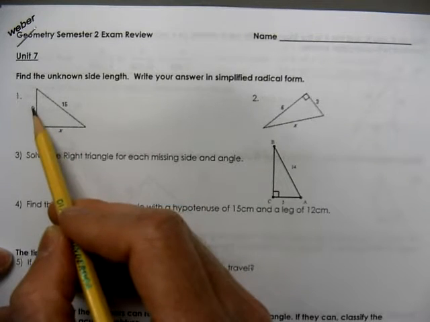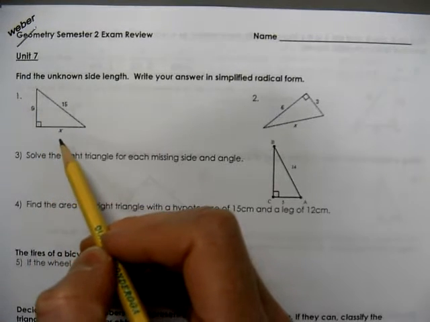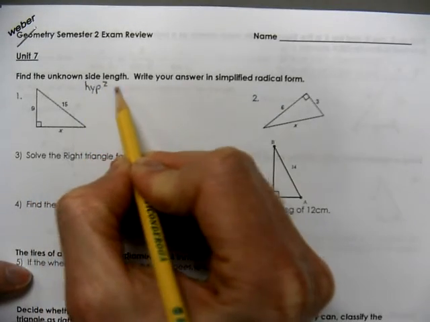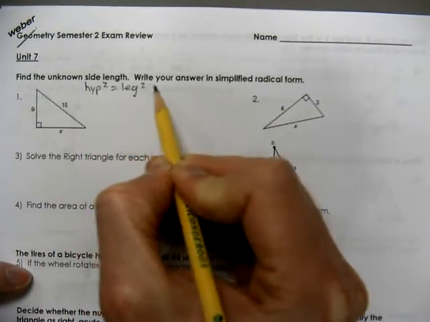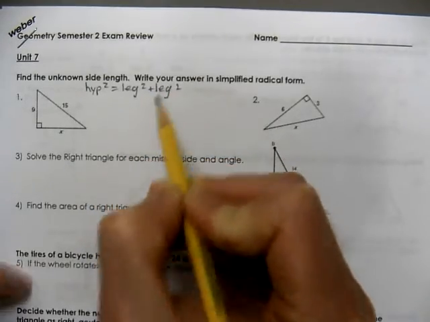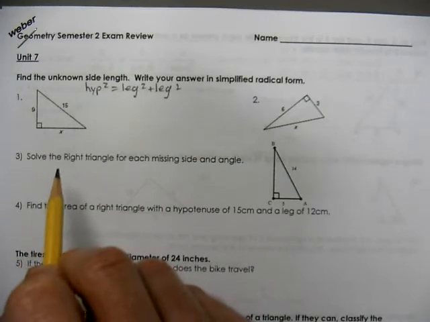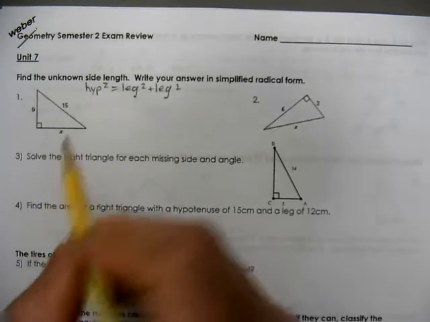So this is a right triangle. We know two sides, so we can use Pythagorean theorem. So that is hypotenuse squared equals leg squared plus leg squared. It's used to find the missing side of any right triangle when you already know two of those sides.